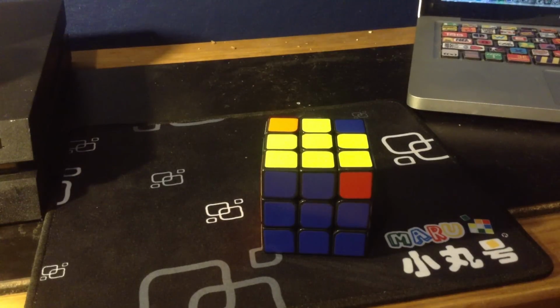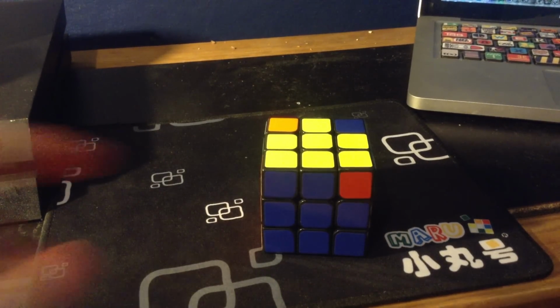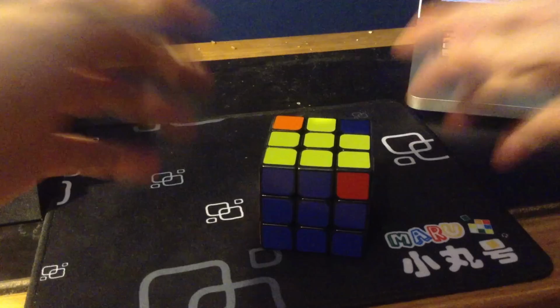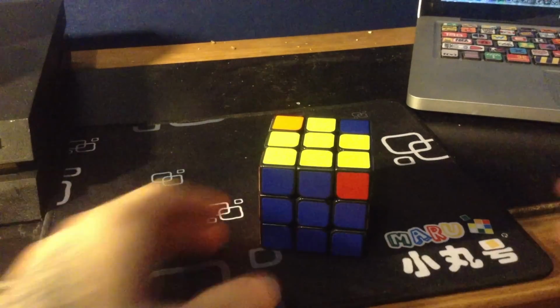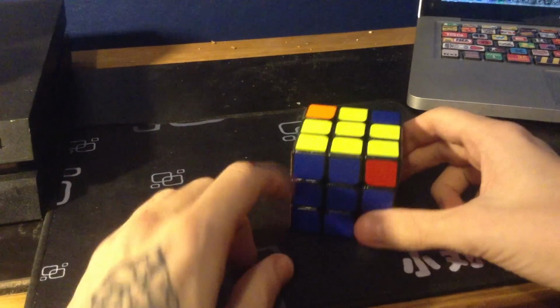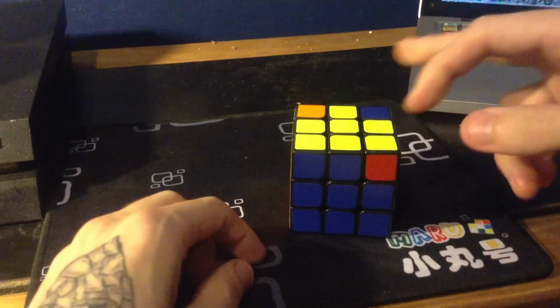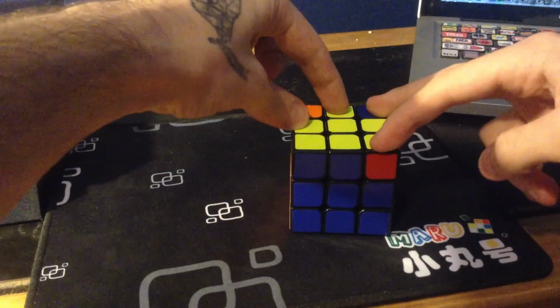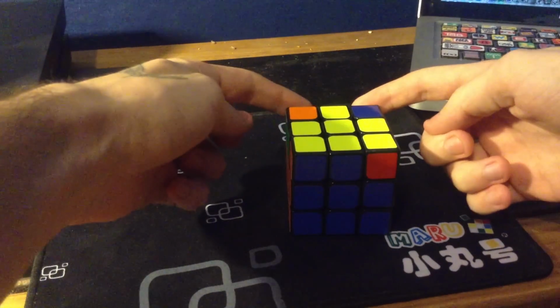Or the way that I think most people should be learning ZBLL cases is not strictly, this is an R-perm with this orientation or anything like that, like a crazy person. Recognize it by patterns. For this one, it's an R-perm here, but with these edges being oriented.